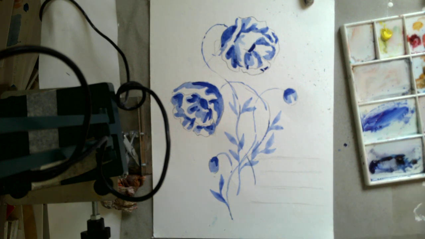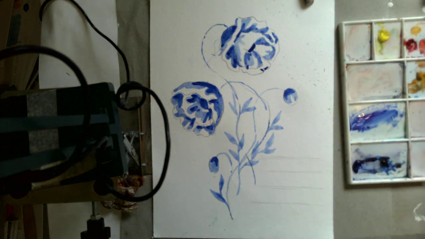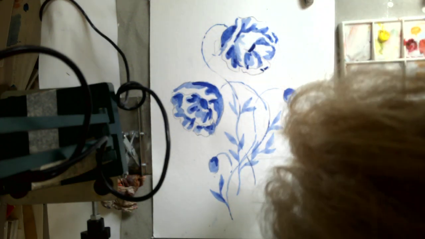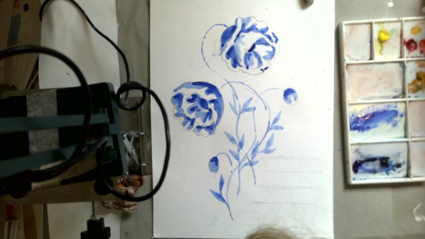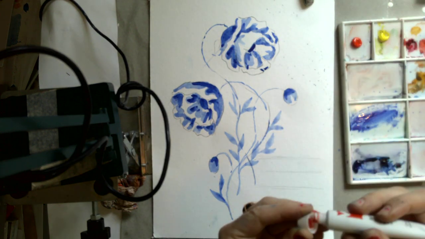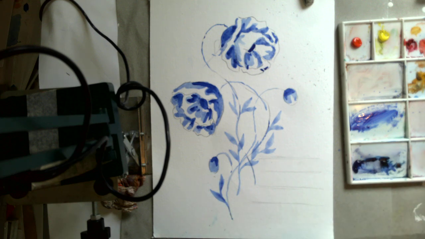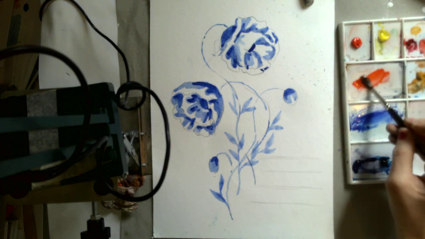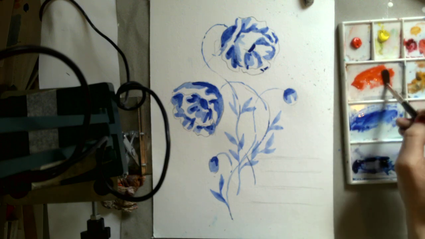And now I'm ready to move in with my layers of different colors. So I'm going to use two reds for this, a warm red and a cool red. So I have crimson red, and I'm also going to be using as my warm red vermilion. So crimson will be the cool red. And so just mixing up about 1 part vermilion with 2 to 3 parts water.